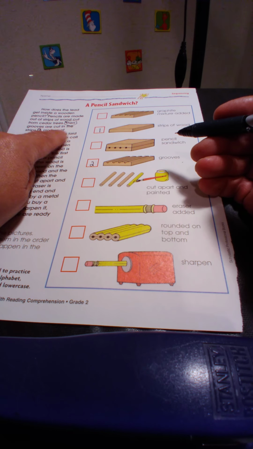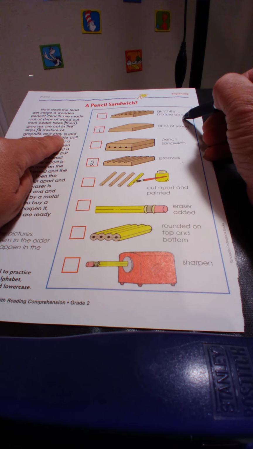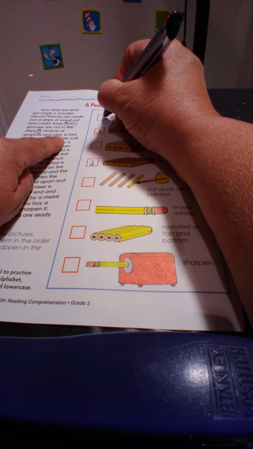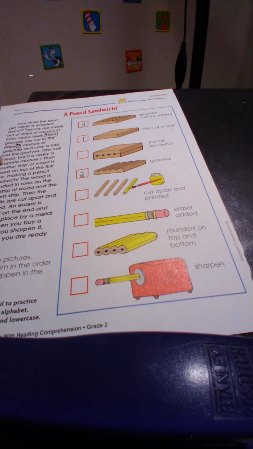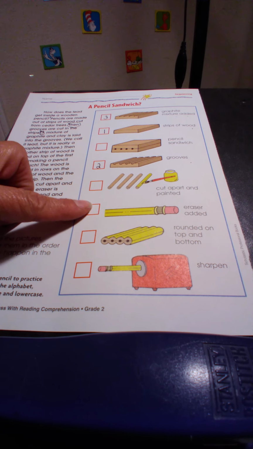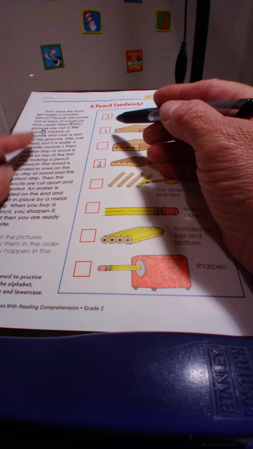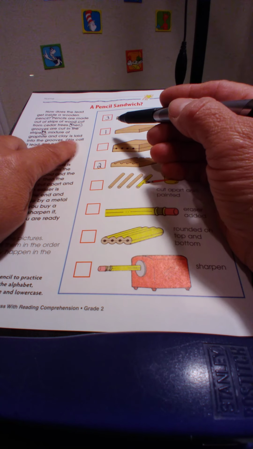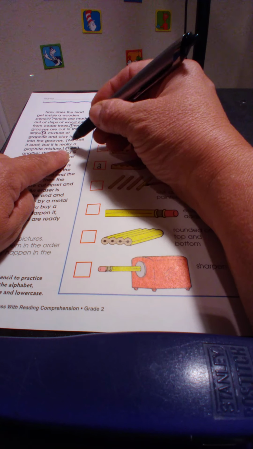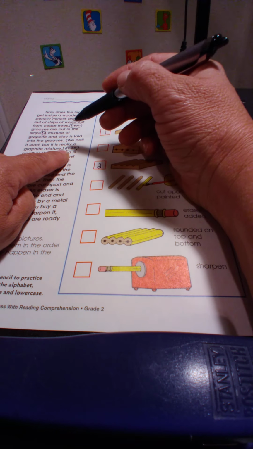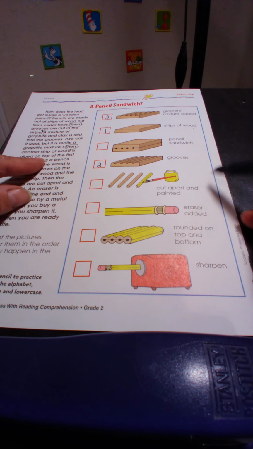Number 3, a mixture of graphite and clay. Right here, graphite mixture added. Okay, so it would be 3. All right, so we're going to put 3 in front of our sentence. Now you could number it on this side first, and then go back and add your numbers, especially if you're doing it in ink, like we are today. Okay, then is another keyword. I'm circling the keywords. Then, that tells you that that's the next step, okay? All right. Another strip of wood is glued on top.